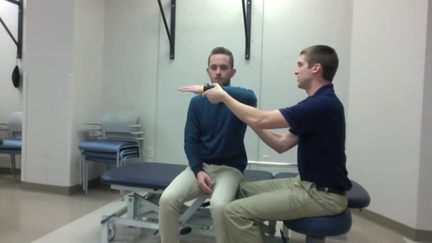Bring your arm up like this. I'm going to push down right here. You let me know if you have any pain with this.